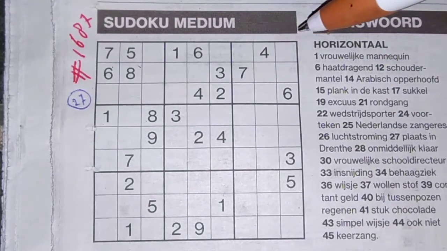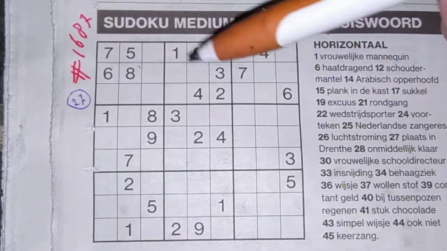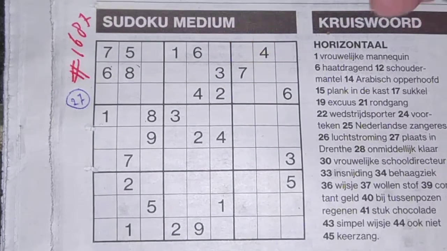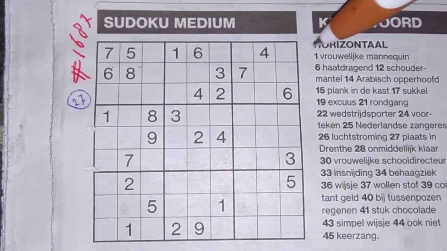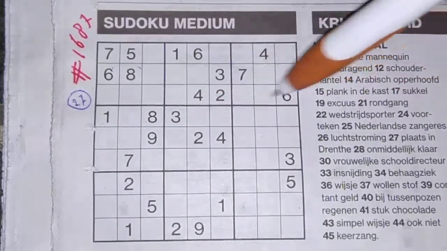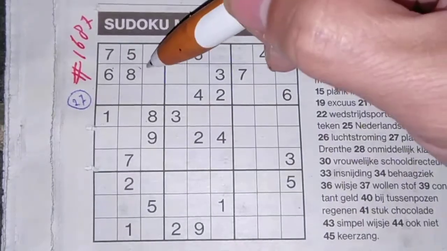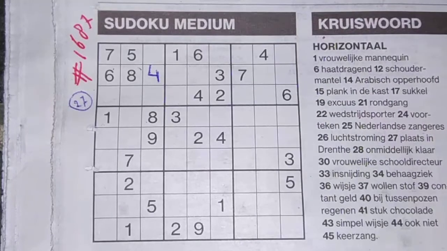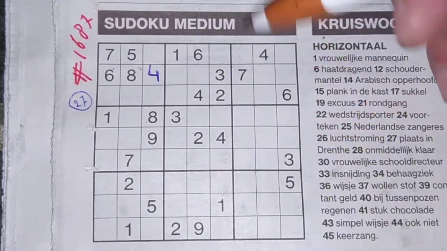Let me see which number can I use. How about the 4 in this row, the 4 in the third row, so in the row between the second row, the only place for the 4 should be there.